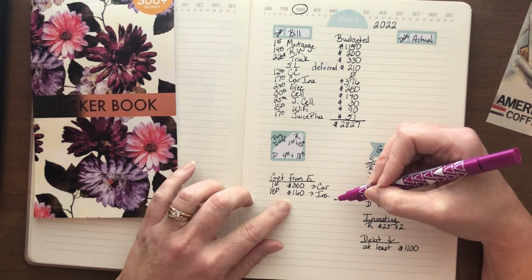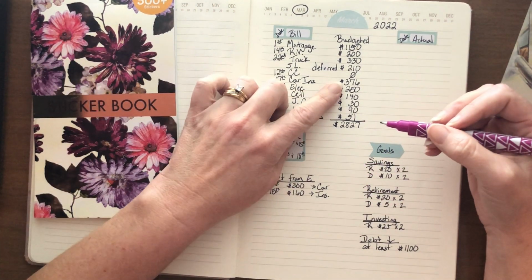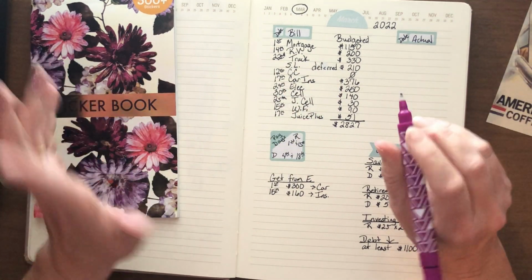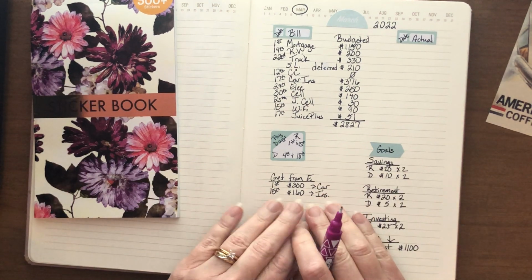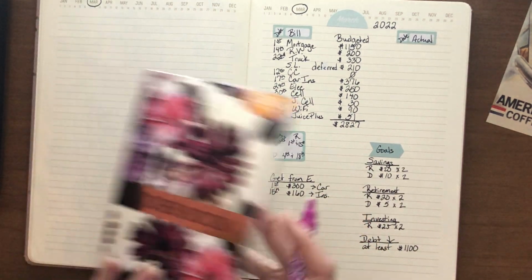And then her insurance, when insurance went up, it was like, baby girl, you gotta help some. So she said, okay, she's working full time. So she went ahead and she gives us that money for her car insurance.